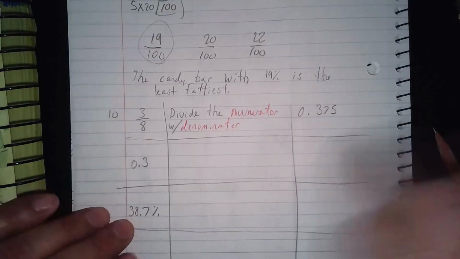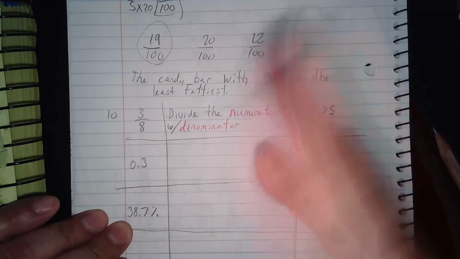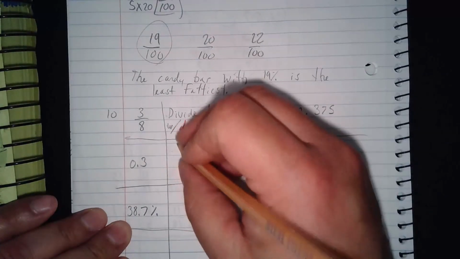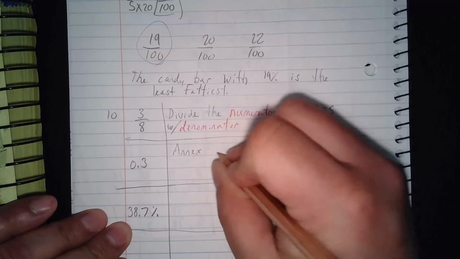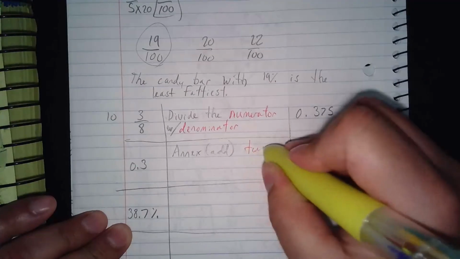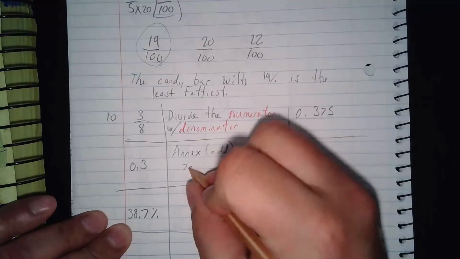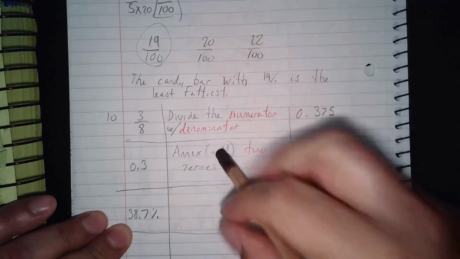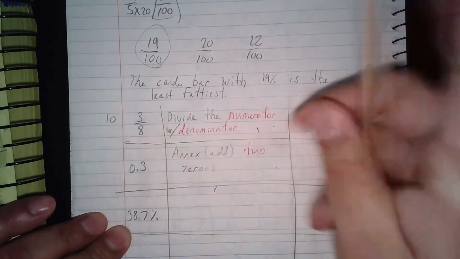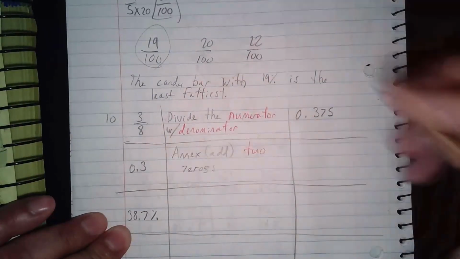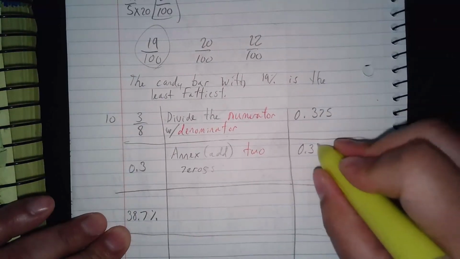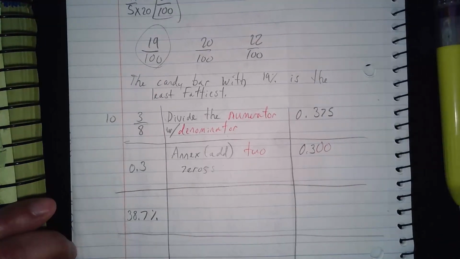All right. To change a decimal number to a decimal number with 3 places, you simply have to annex or add 2 zeros. I keep saying heroes, zeros. Nope, nope, nope. So 0.3, just to see what's going on. Annex, there you go. Alright, 38.7%.